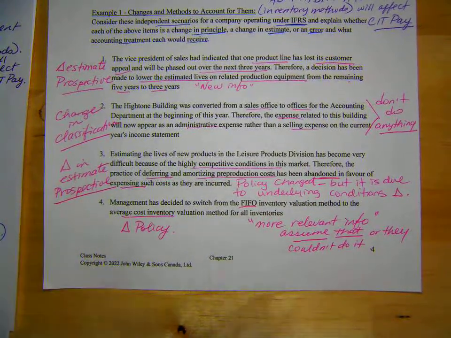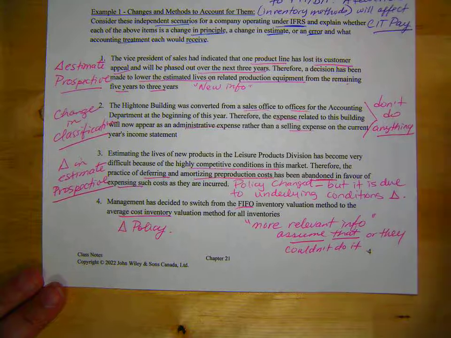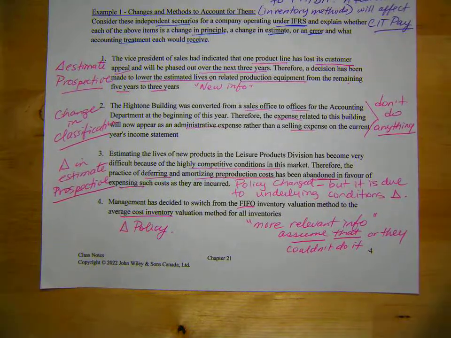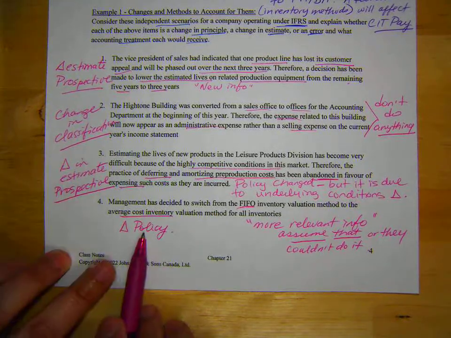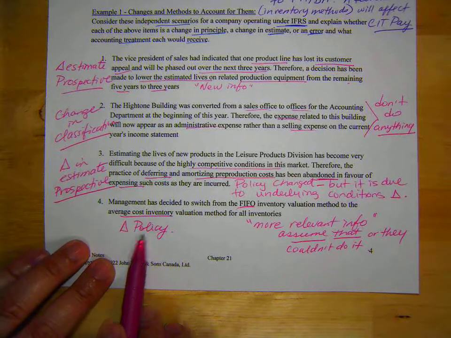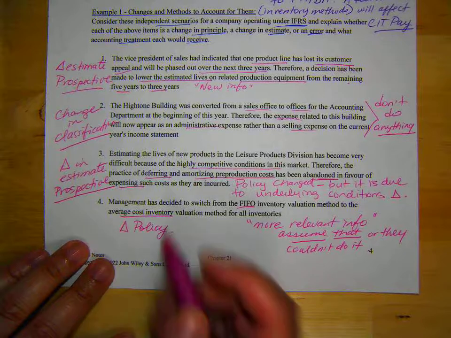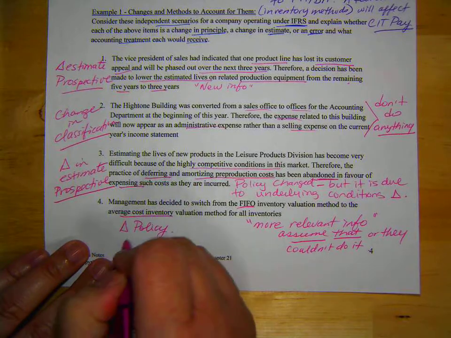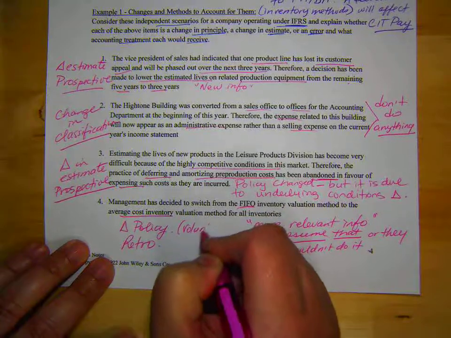Did it say anything? Now with these questions you have to watch for stuff. Did it say anything about, oh, new information came out and the industry decided to change to this method, so we decided to follow? If it did, then it would be a change in estimate. But it doesn't, it just says, oh, they changed it. They must have done it because of more relevant information. So it's a change in policy and it's going to be retrospective. And it was voluntary, just so you know.